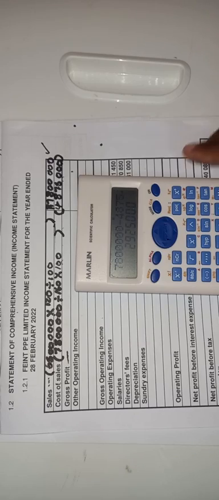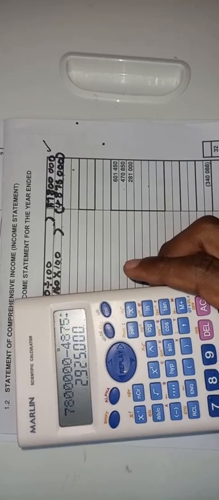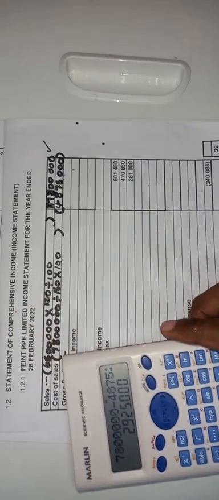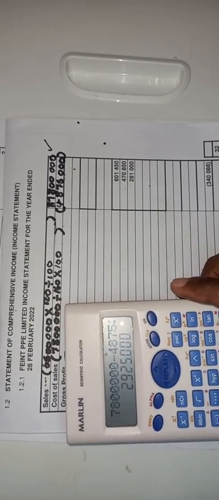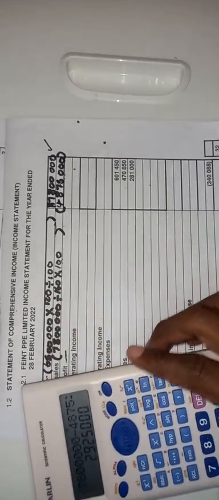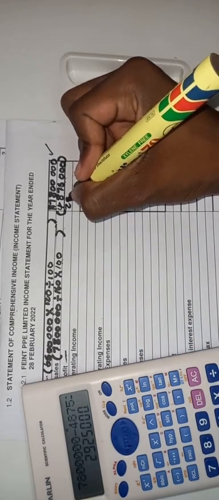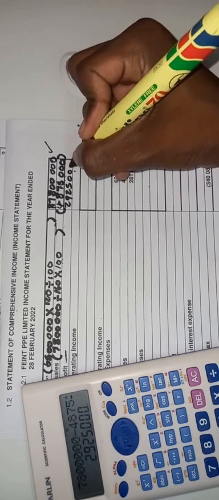So as you can see, our gross profit is 2,925,000. We minus cost of sales from sales, and then we got 2,925,000. So let's write it down. 2,925,000. That's our gross profit.